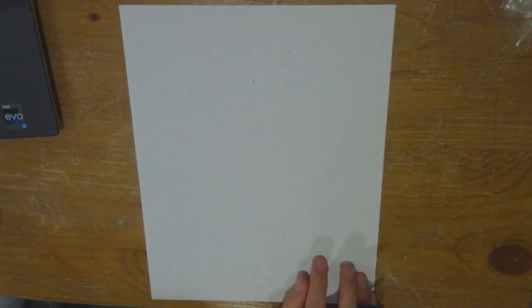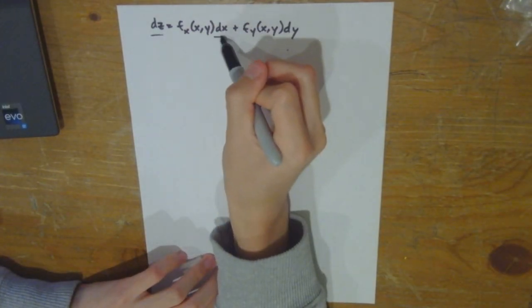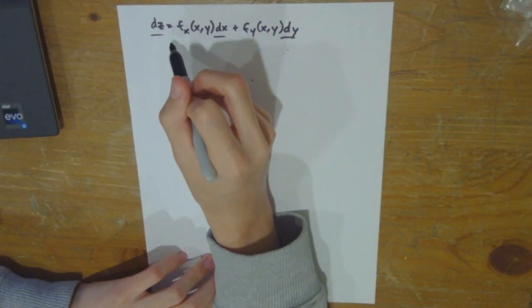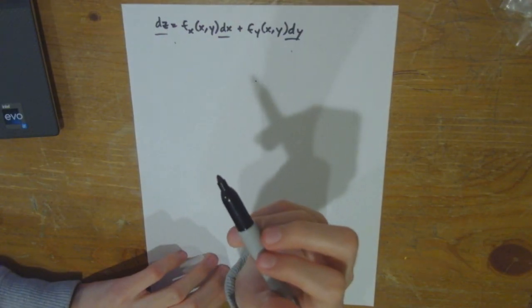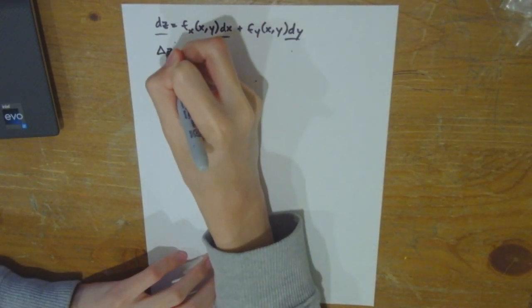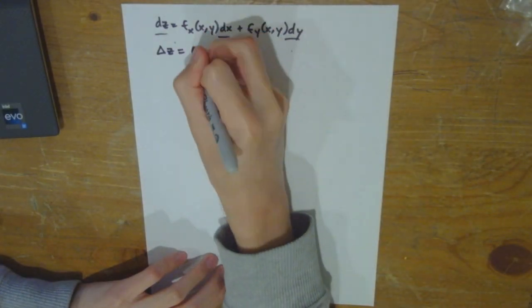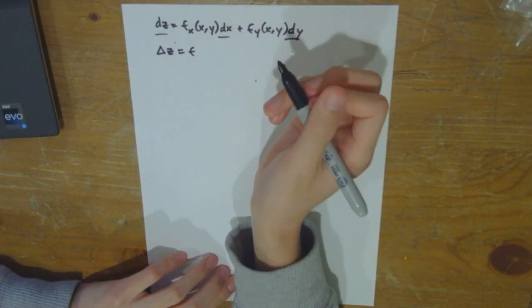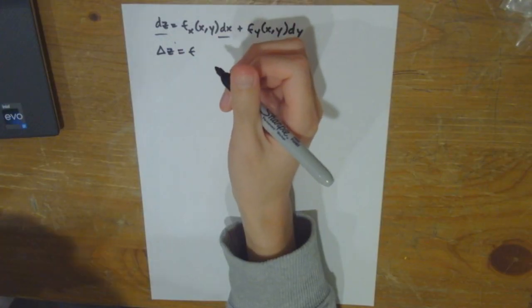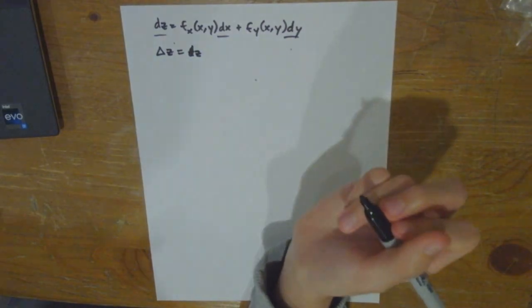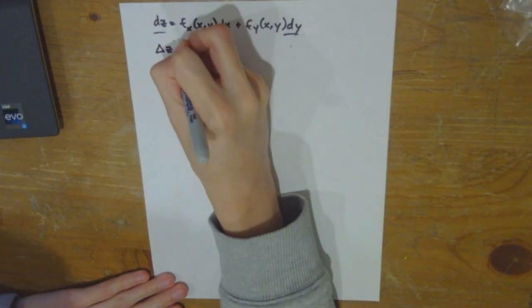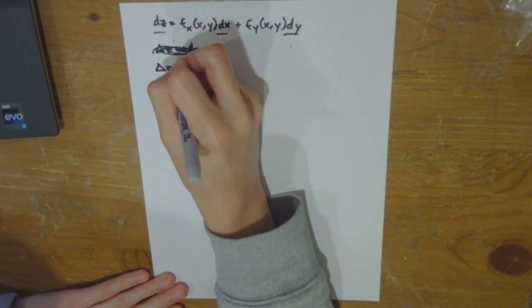Finally, I want us to solve a problem, but before we solve a problem, I need to talk about approximations. These are differentials, so this is an equality. However, in the real world, we're not dealing with differentials usually. We're dealing with incrementals, a small but significant change in a value. So we say that dz approximates delta z.